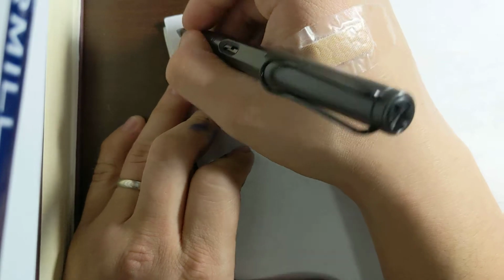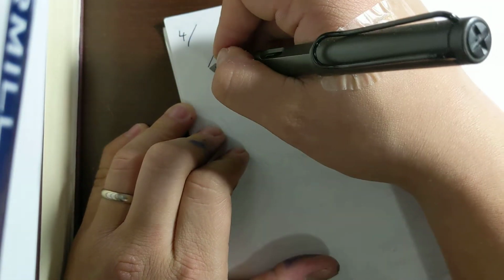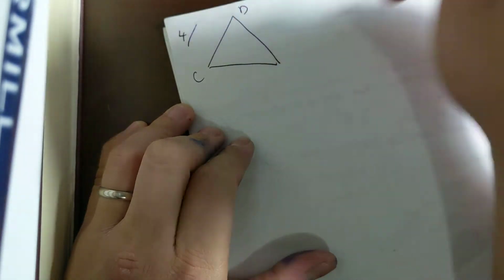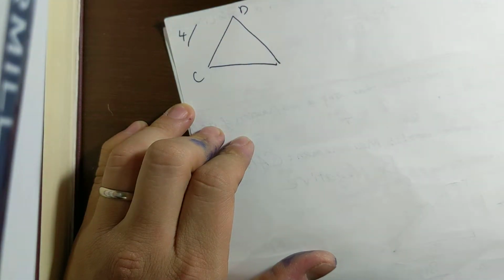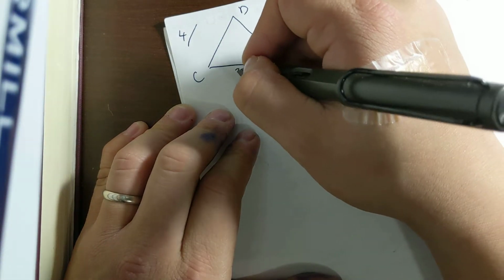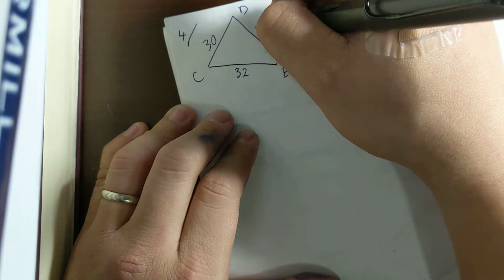Alright, the last example for side will be example number 4. Let's suppose that on example number 4 you have two triangles. CDE, excuse my notes, with very big measurements here: 32, 30, and 35.